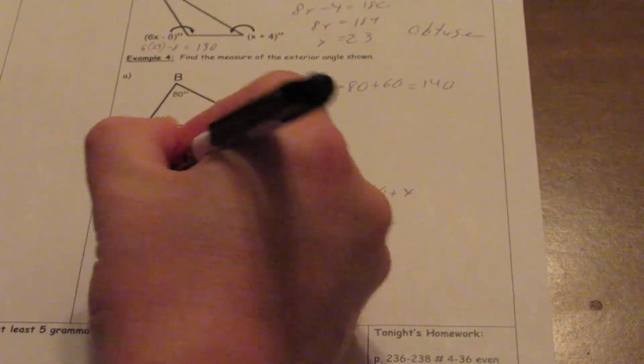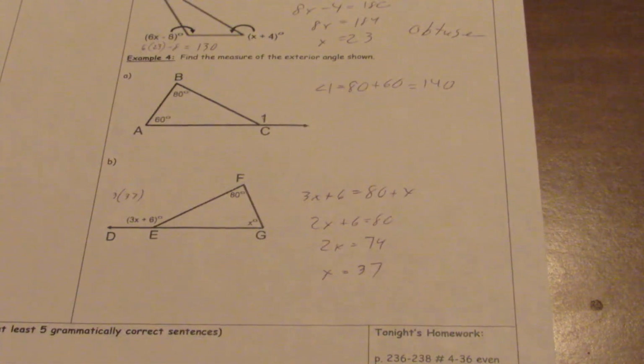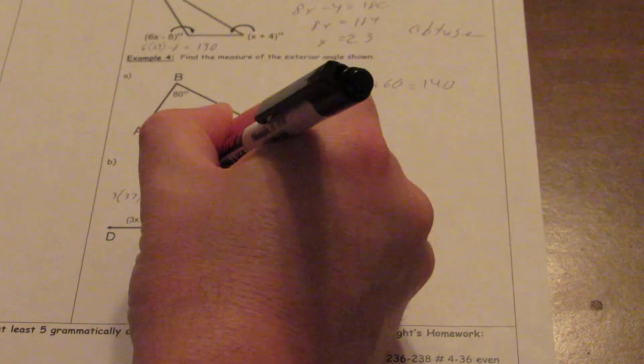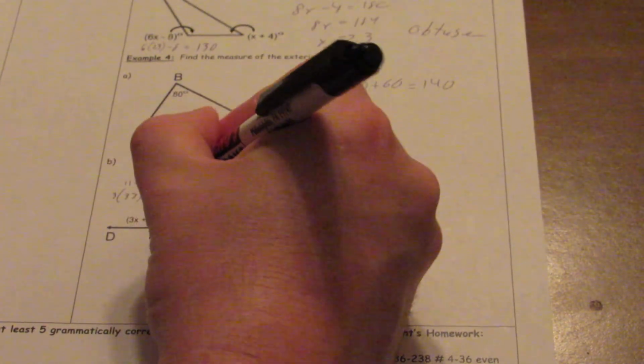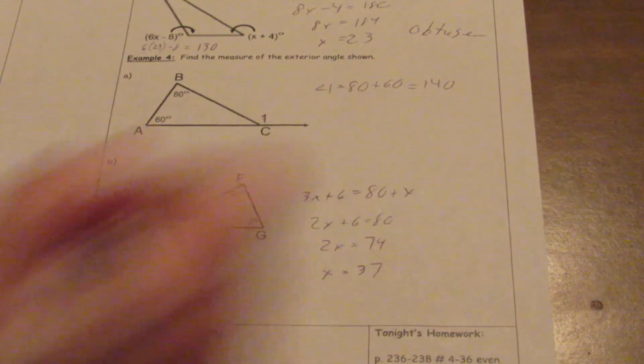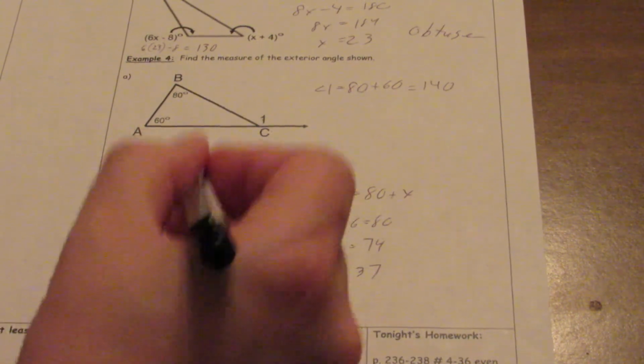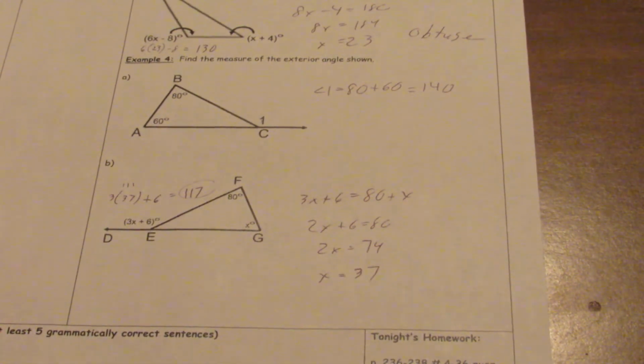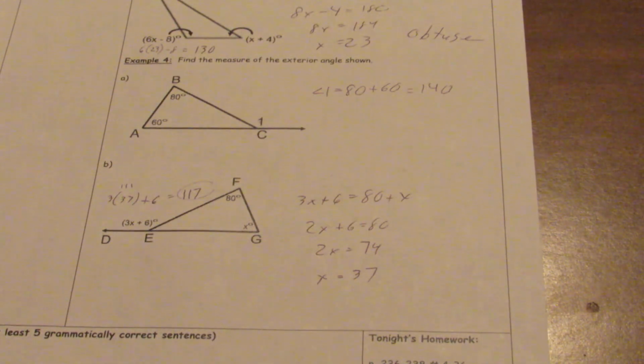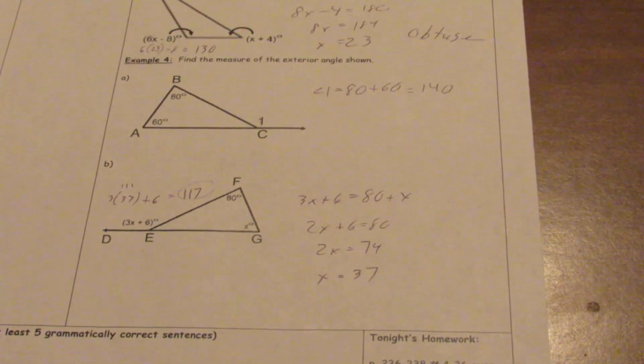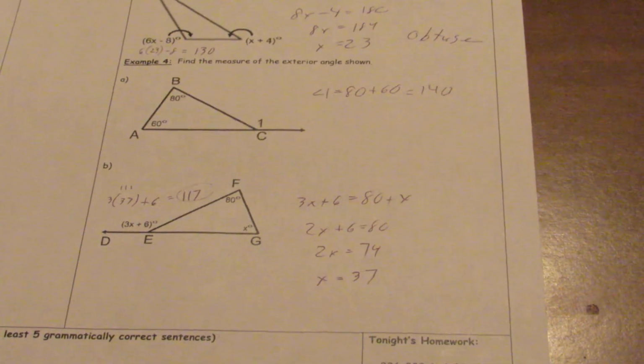So if I plug in 3 times 37 plus 6, this gives me 117. And that angle is 117. That's my final answer. That is looking at our triangle, or types of triangles.